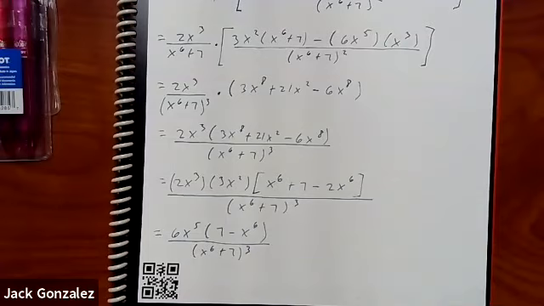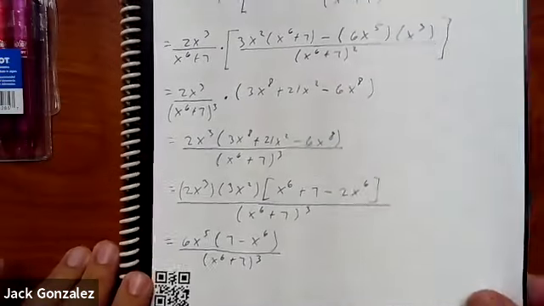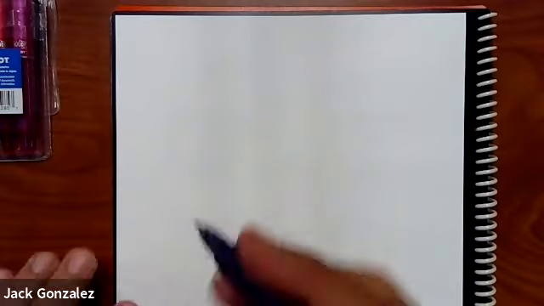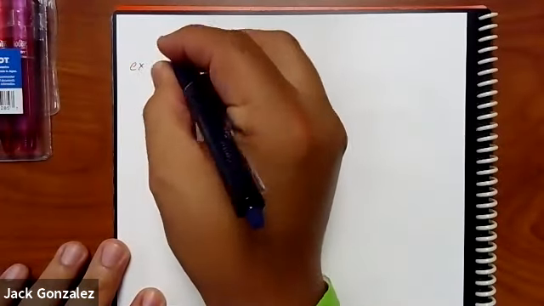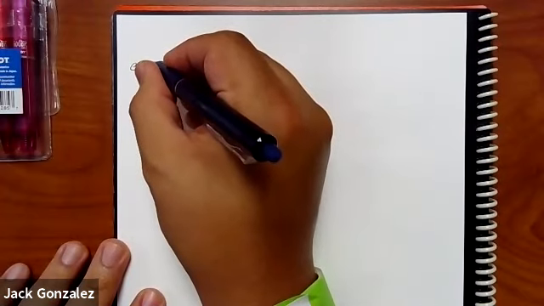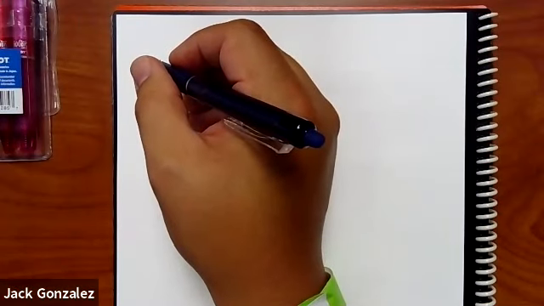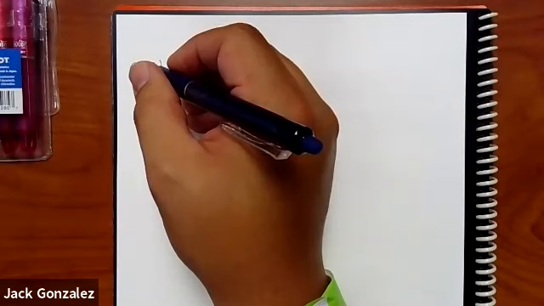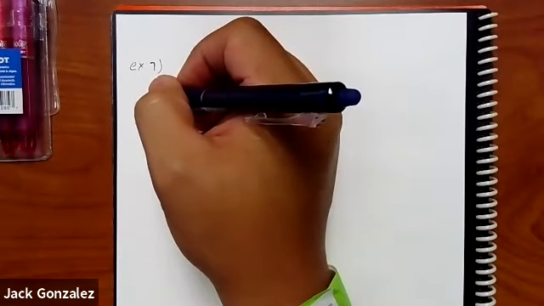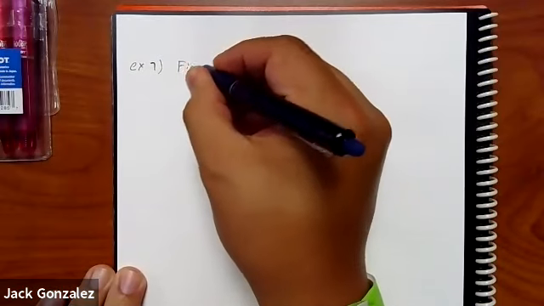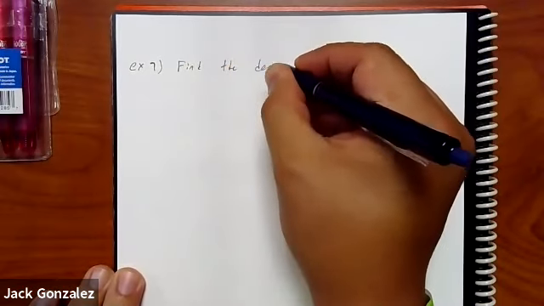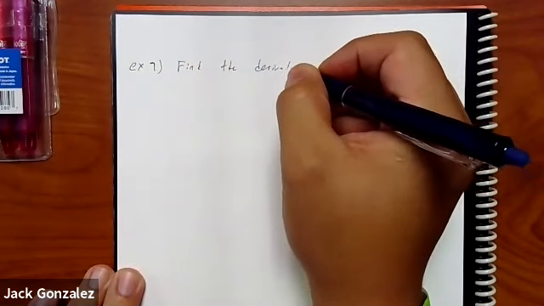Let's do some trig type problems that have chain rules. Let's do something simple first. Find the derivative. This is problem 17.